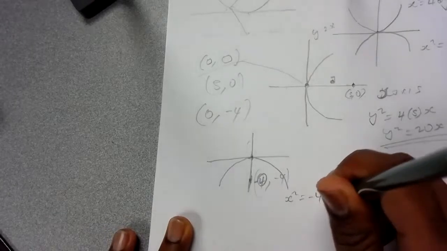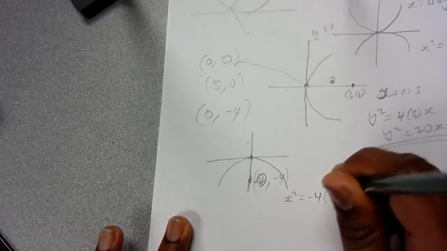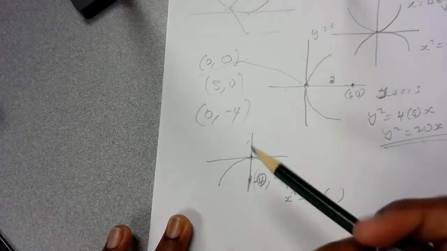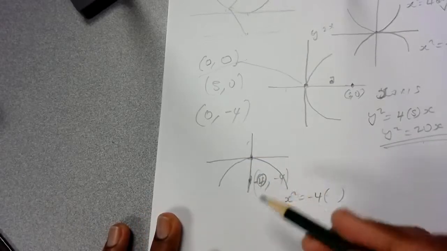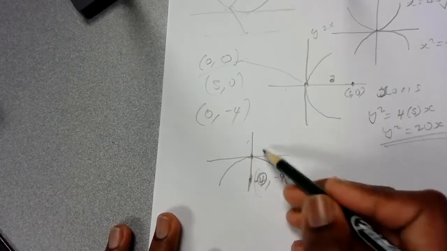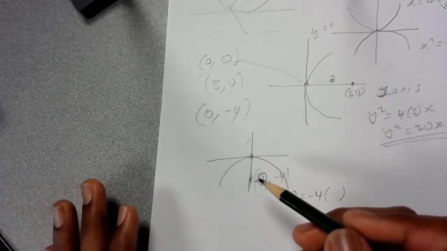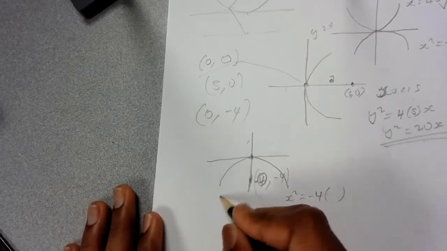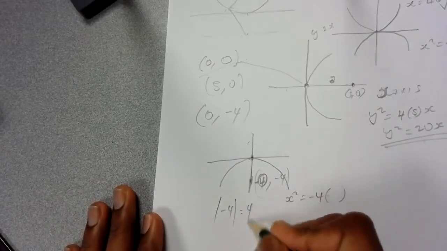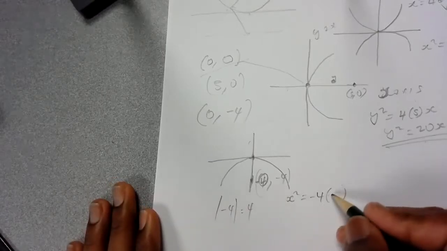Sorry, the distance is not -4. You cannot get a negative distance. You see how it is -4 here, but the distance will not be -4. The distance is 4. Distance cannot be negative. Whatever it is, if it is -4, just take the absolute value of it and it's going to be 4. Distance is always positive.